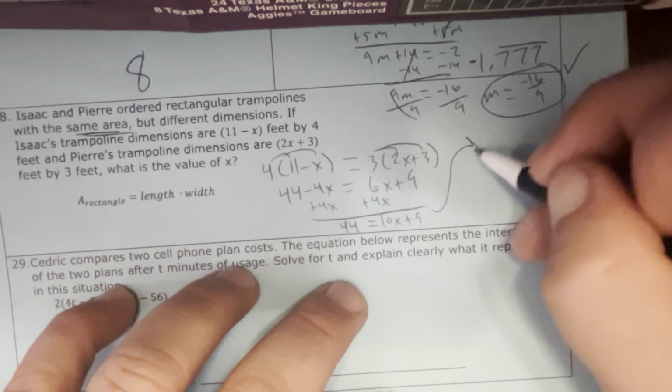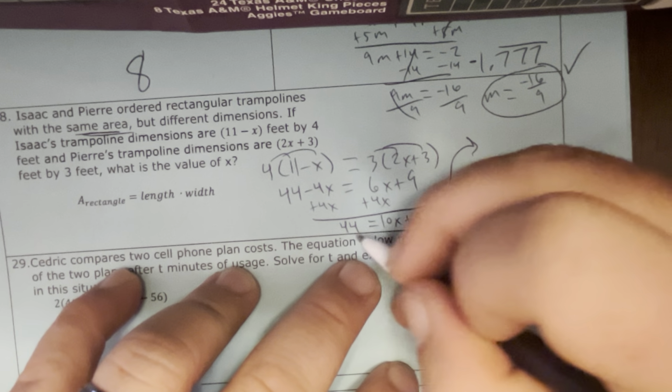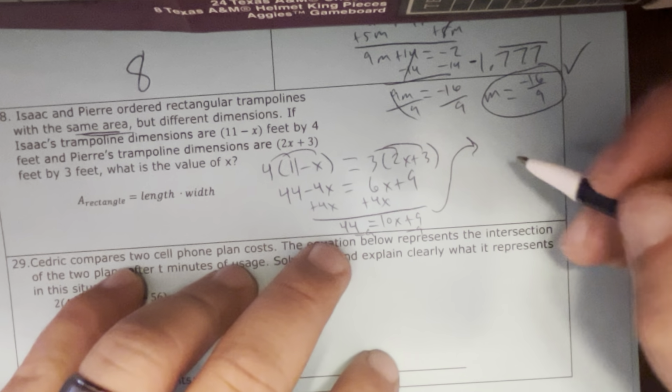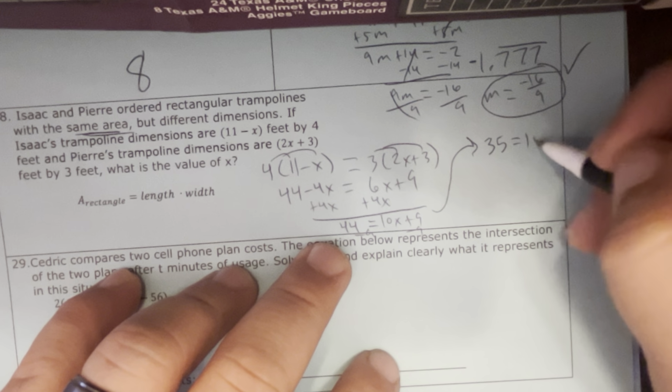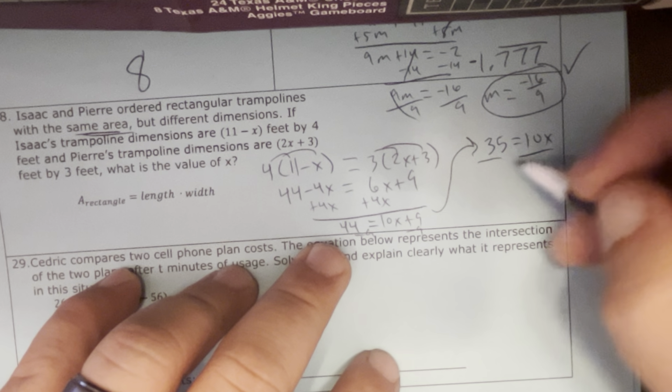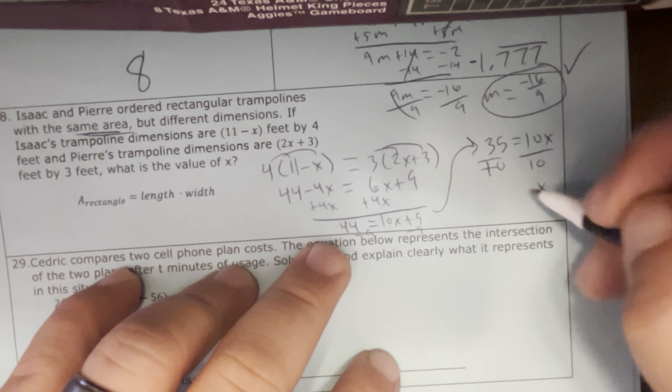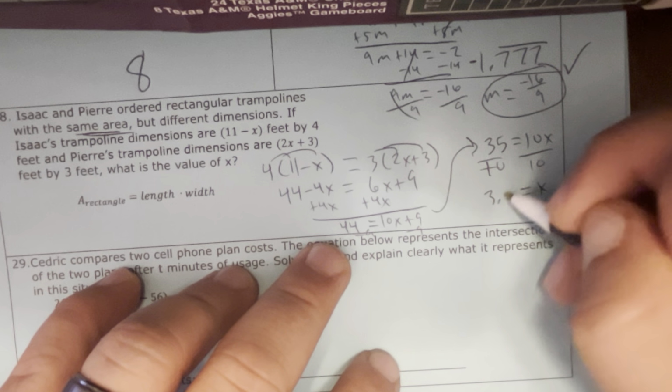I'm going to come up here because I'm running out of room. I'm going to subtract 9 on both sides though. So 44 minus 9, that's going to be 35 is equal to 10x. And then we'll divide by 10. And x is equal to 35 over 10, which is 3.5.